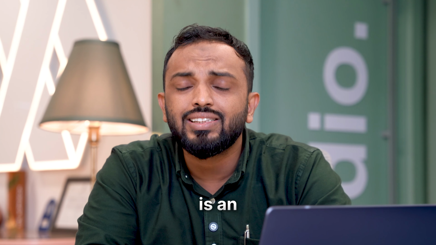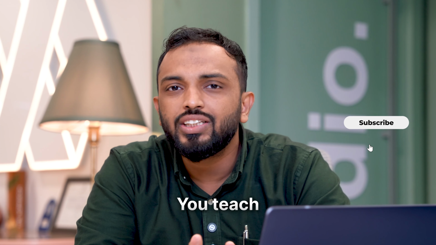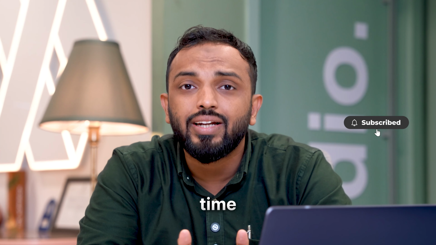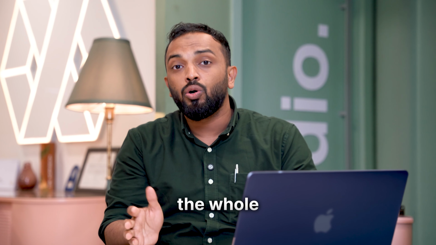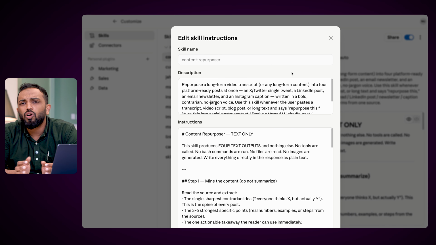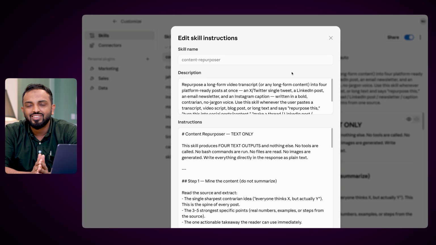A Claude skill is an SOP for AI. You teach Claude how you do one task one time. After that, it just does it your way automatically. That's the whole idea. Everything else is detail. Technically, a skill is just a small file: a name, a one-line description of what it does, and the instructions. No code. Alright, let's build the first one.